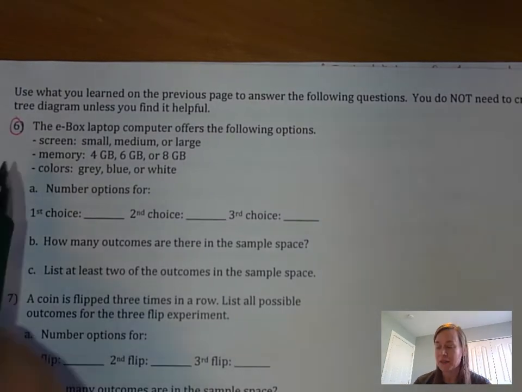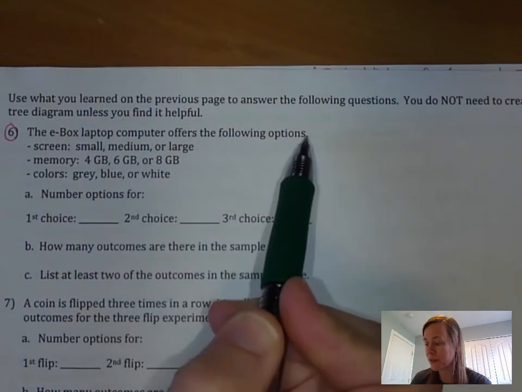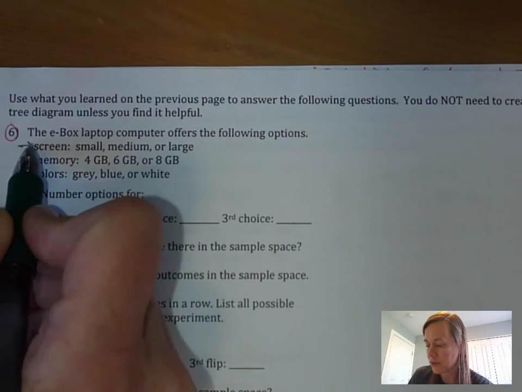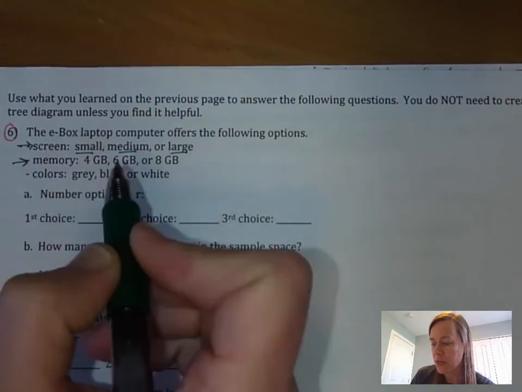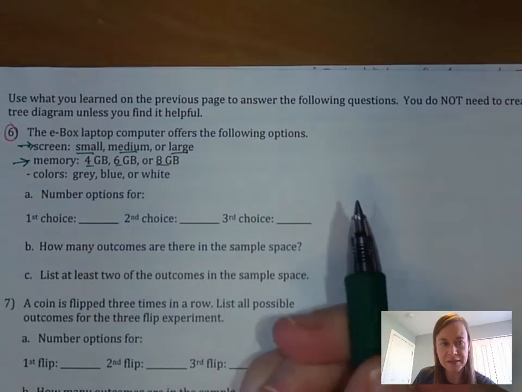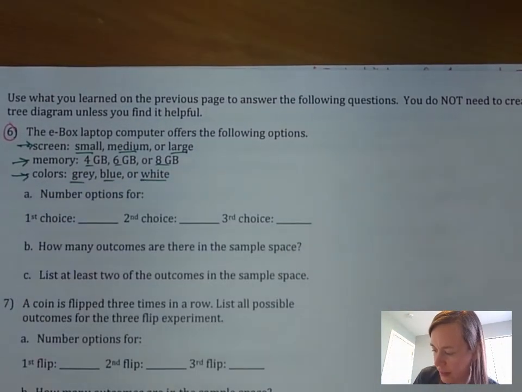Absolutely. So number 6, let's read it. The eBox laptop computer offers the following options. Okay, so for screen, you can have small, medium, or large. For memory, you can have 4, 6, or 8 gigs. And for colors, you can have gray, blue, or white.